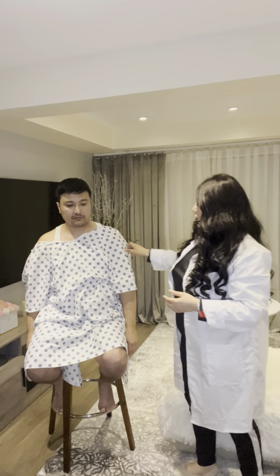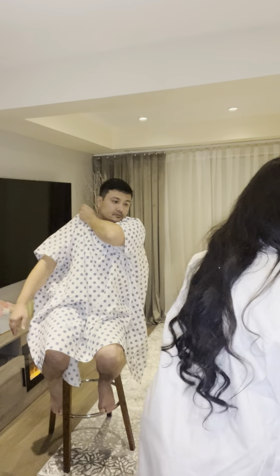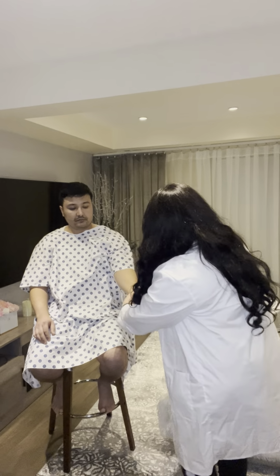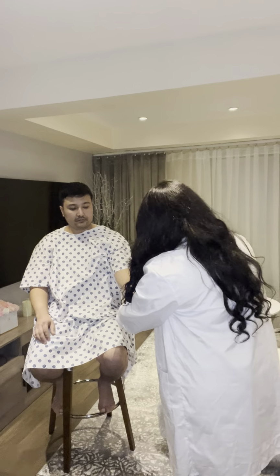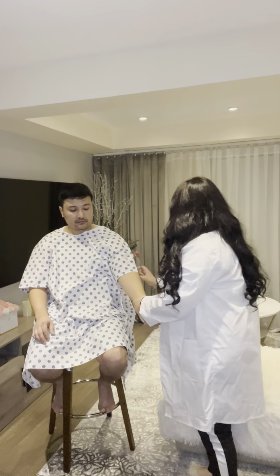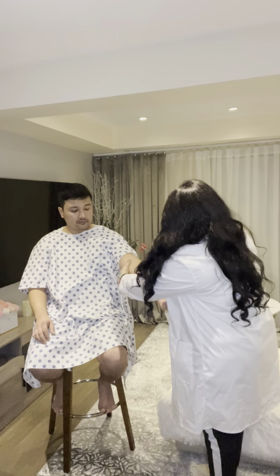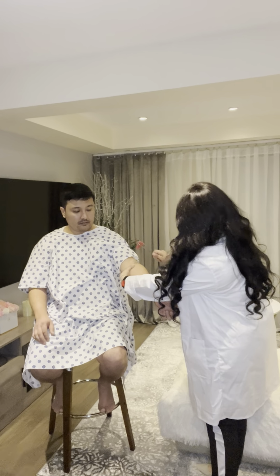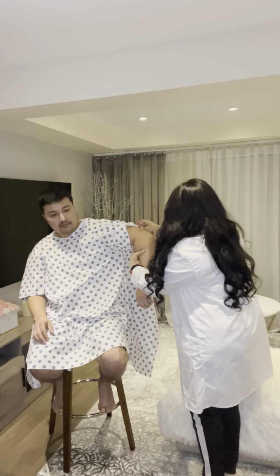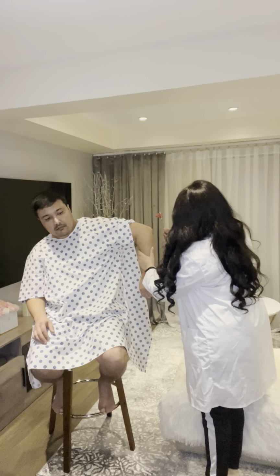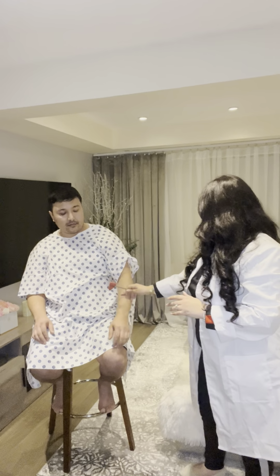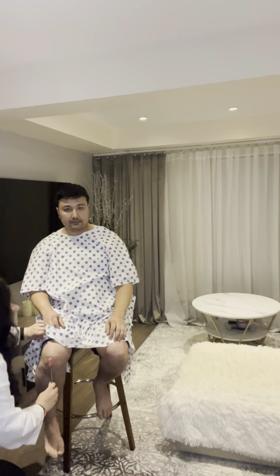Now we're gonna check your deep tendon reflexes. I'm gonna use my hammer. Let me do it this way. I'm gonna check the muscle contraction. I'm using brachioradialis. Good, I see muscle contraction. Next, we are going for biceps. Good, we're going for triceps. Good. So in here, all the reflexes are +2. Now I'm gonna go to patella. Relax your feet.